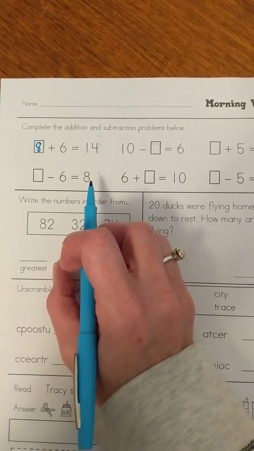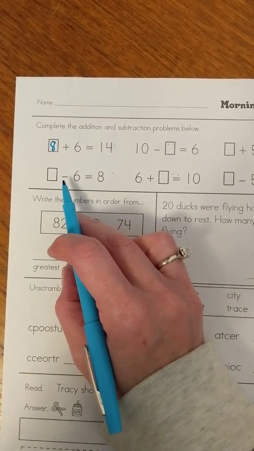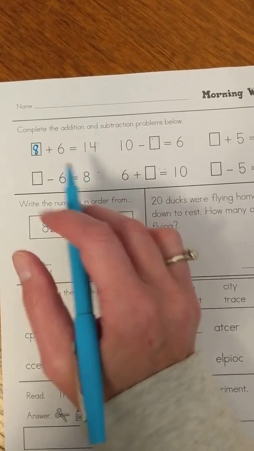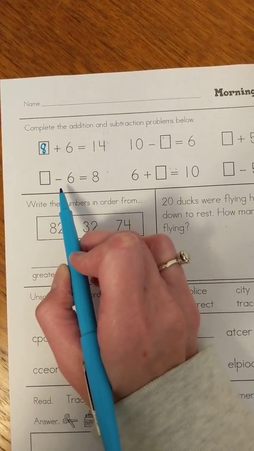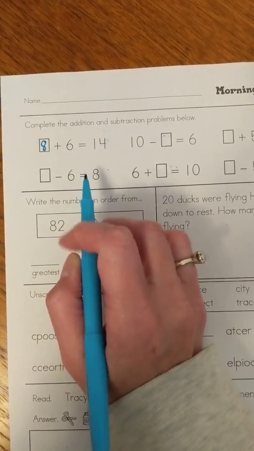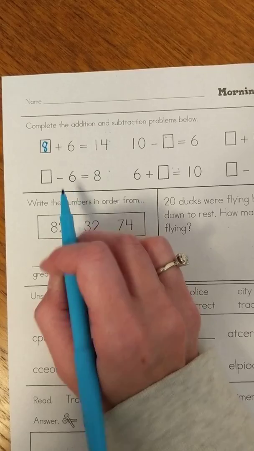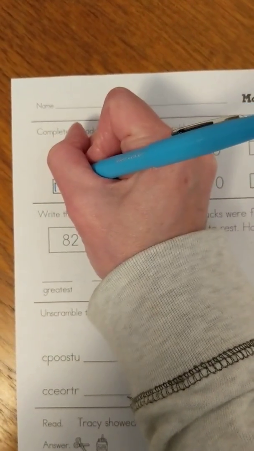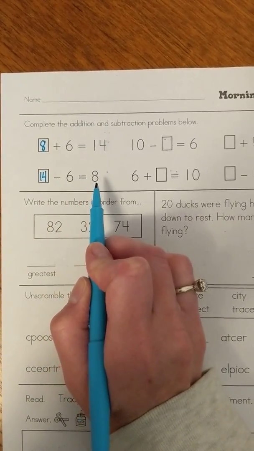Great job. Now, here I have 8, but it's not a sum, it's a difference because I subtracted. So here, if I have that 8, to find out what goes first, instead of subtracting 6, I'm going to add back that 6. So if I have 8 and I add 6, what's that going to give me? You're right, 14. So let's check. 14 minus 6 equals 8.